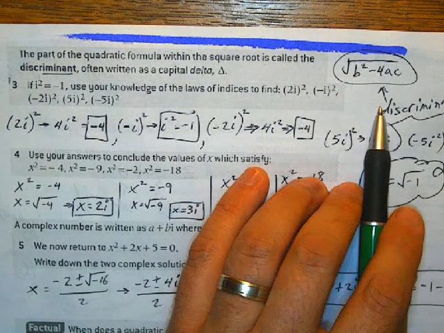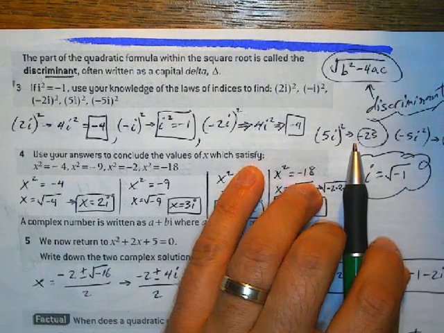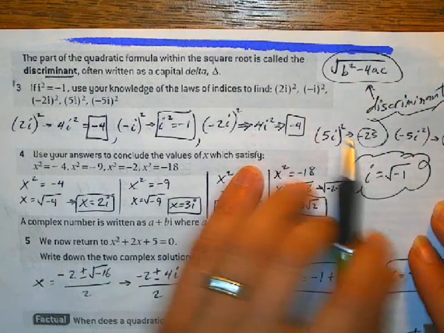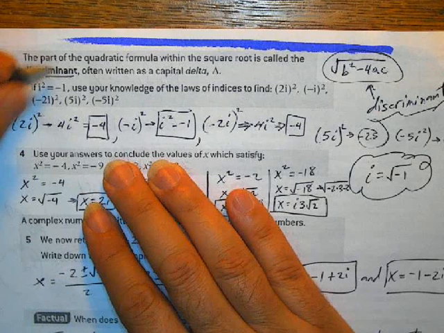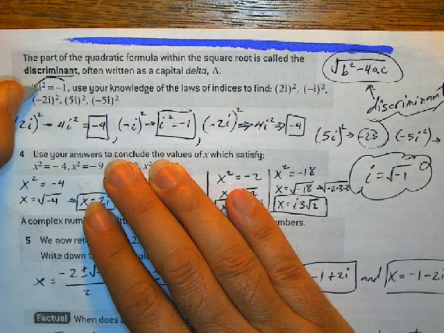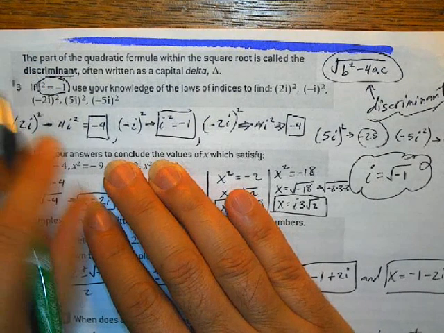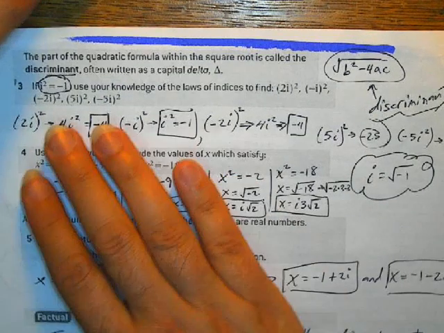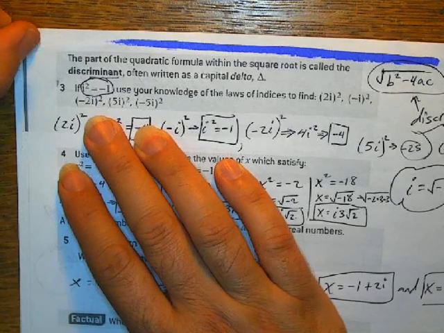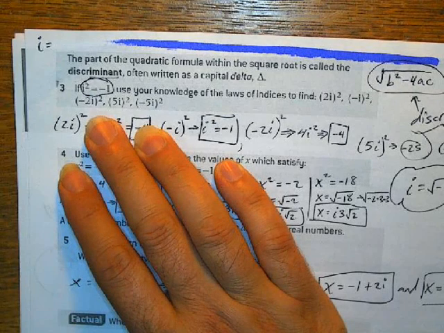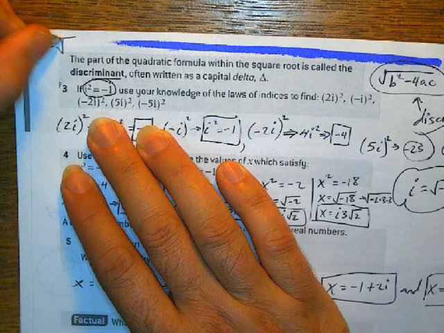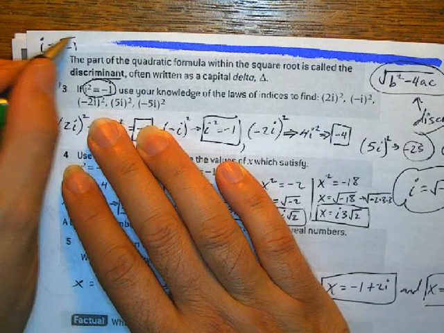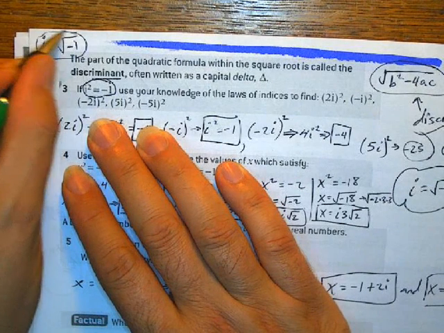The other thing that we're going to do is make a definition that i squared equals negative 1. I also like to write it as i is equal to the square root of negative 1. This might be an easier way to think of it.